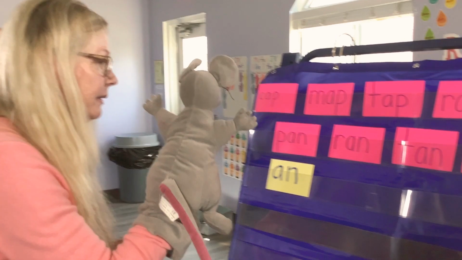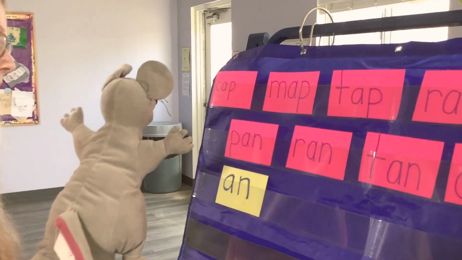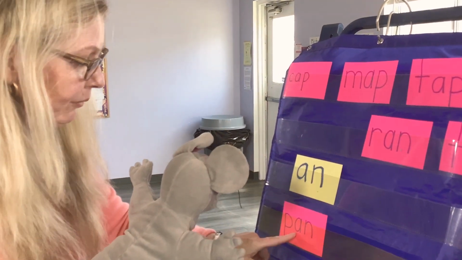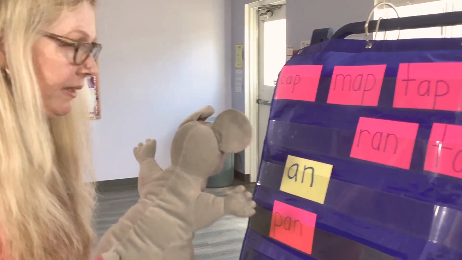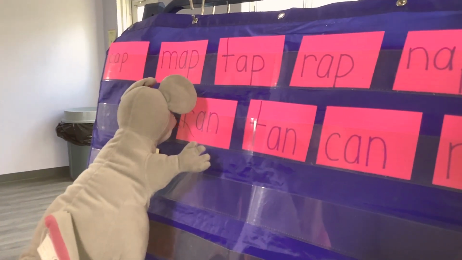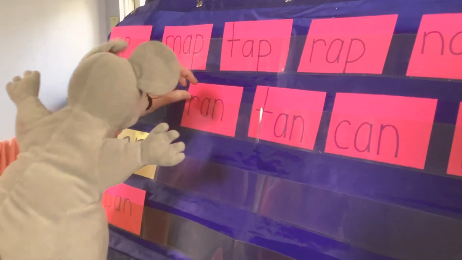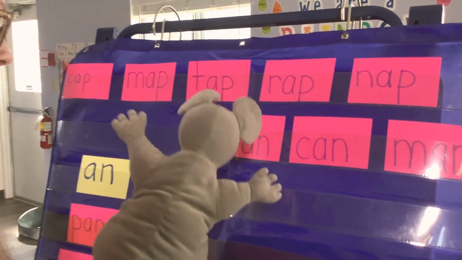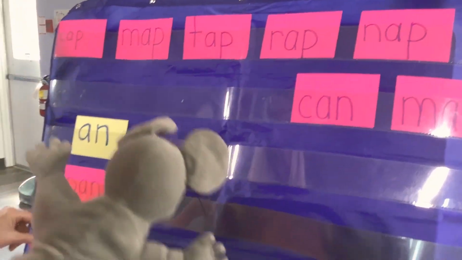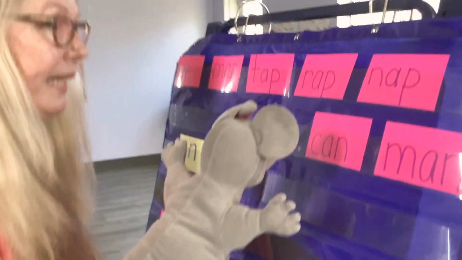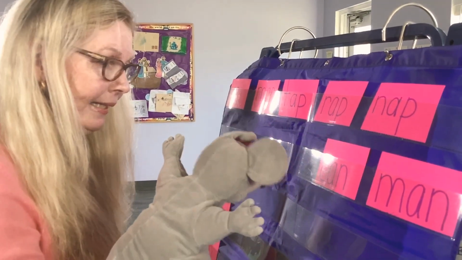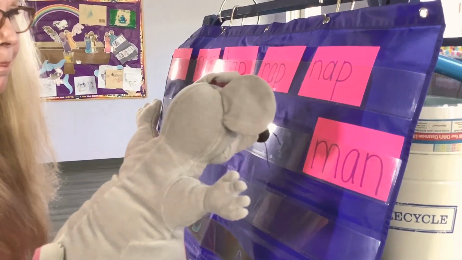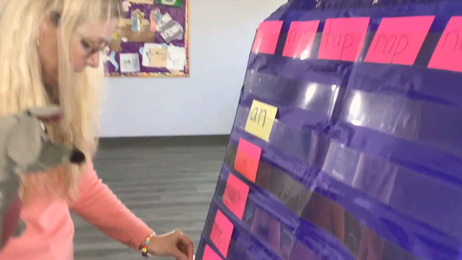Okay, so look around. Maybe start at the second row. Oh, I found one, pan. That's right. Pan is an an word. Look, they both end in an. See if you can find another an word. Ran. That's right. So you can just do the beginning sound and then just add an to it. An, tan. That's right. You just say the beginning sound, and if it's got an on it, you just say an. An, can. That's right. There's one more left. Man, you got it, Inky.